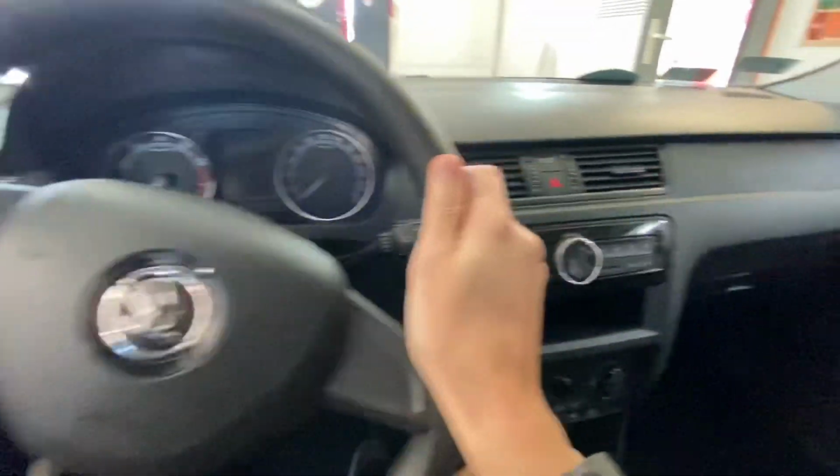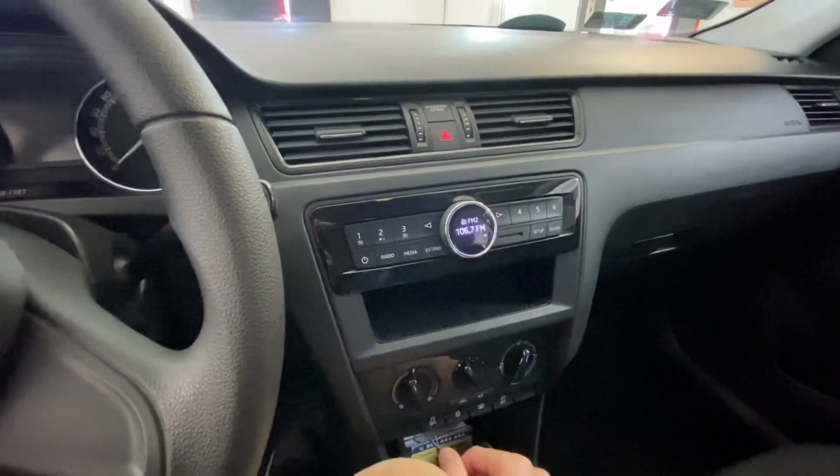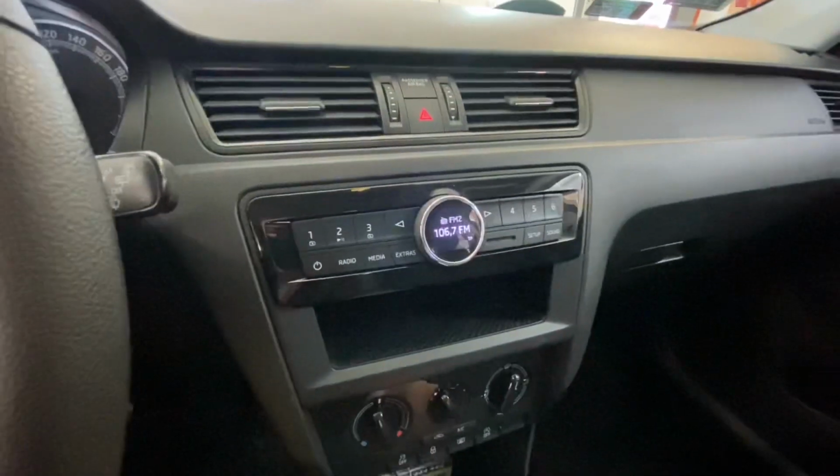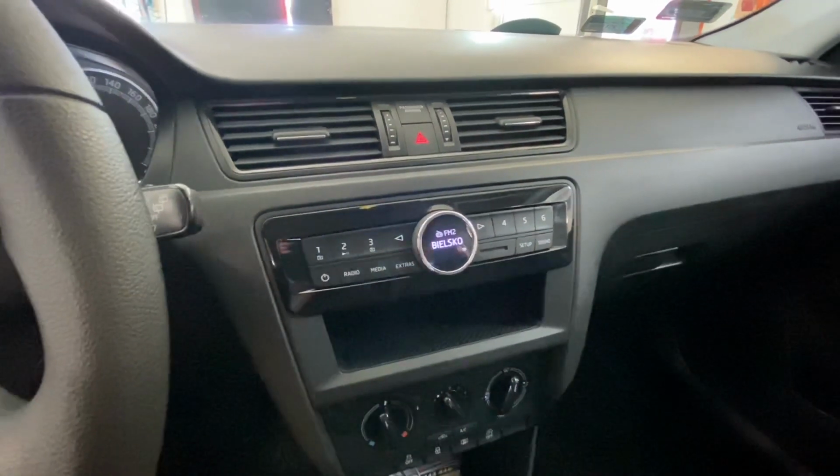Hey guys, today we are in a Skoda Rapid with a basic radio system. It's called BLUES, I believe. And today I'm going to show you how to enter a couple of hidden features, hidden menus in this unit.